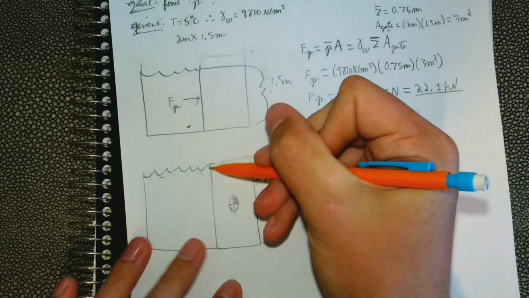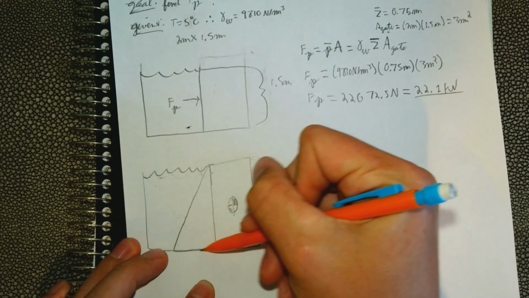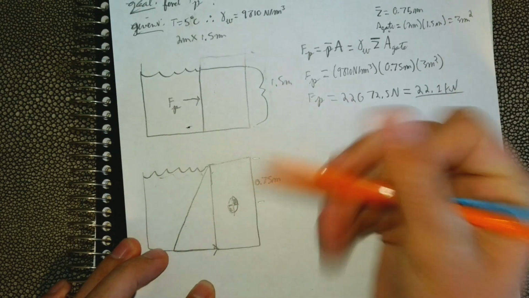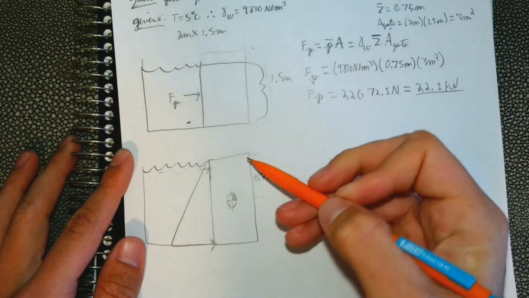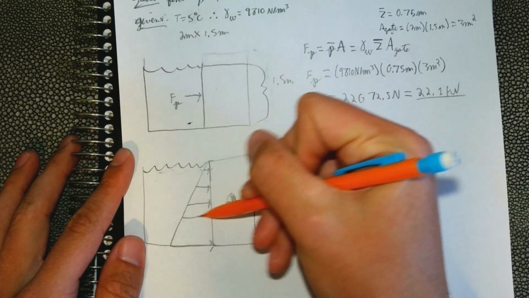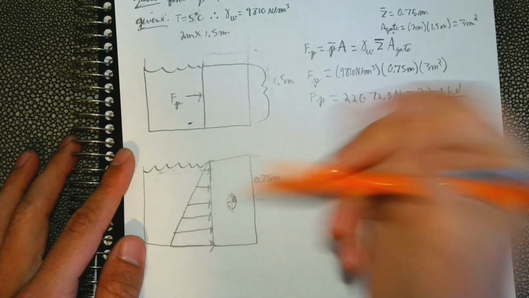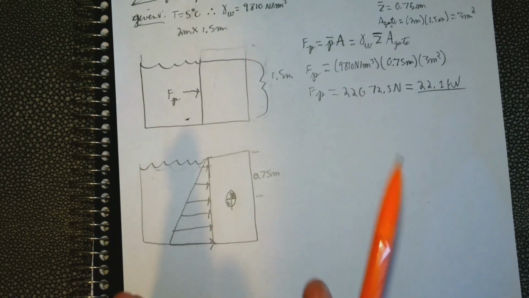And the textbook describes it like this. It's actually linear and it creates this triangle shape, right? So the amount of pressure is smaller up here acting on the gate, and then it gets bigger and bigger and creates this right triangle. That only happens because this gate is completely upright.